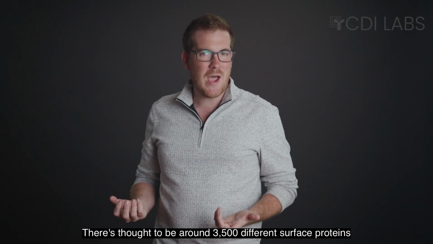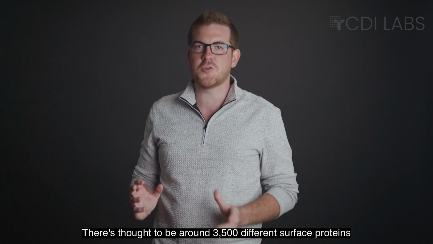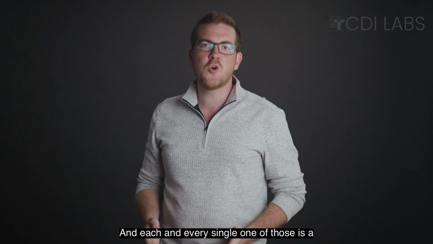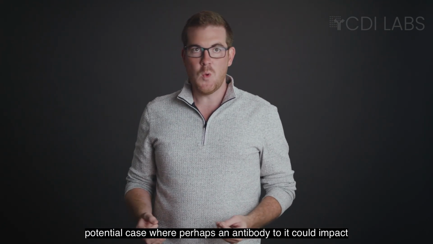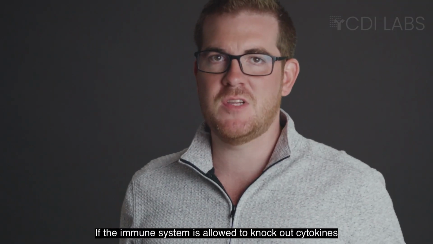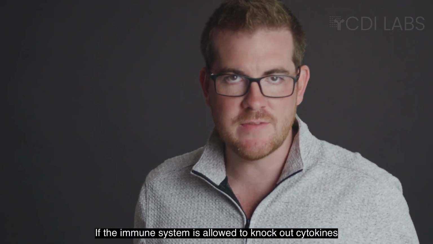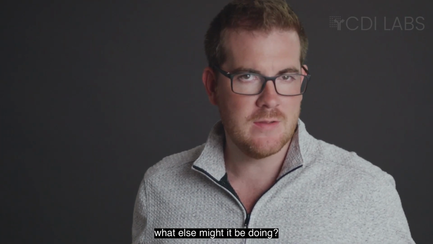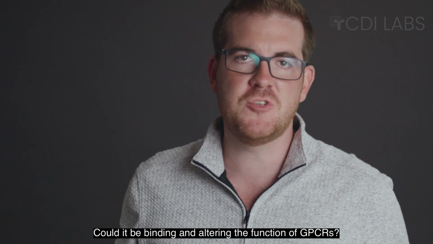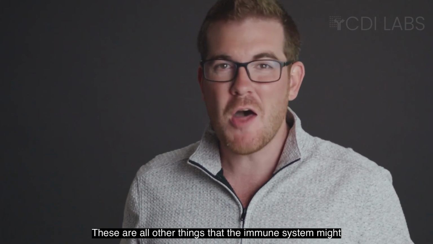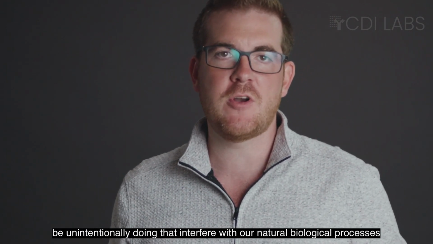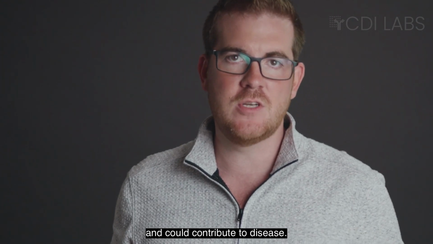There's thought to be around 3,500 different surface proteins involved on the outside of human cells, and each and every single one of those is a potential case where perhaps an antibody to it could impact its function. If the immune system's allowed to knock out cytokines, what else might it be doing? Could it be knocking out cytokine receptors? Could it be binding and altering the function of GPCRs? These are all other things that the immune system might be unintentionally doing that interfere with our natural biologic processes and could contribute to disease.